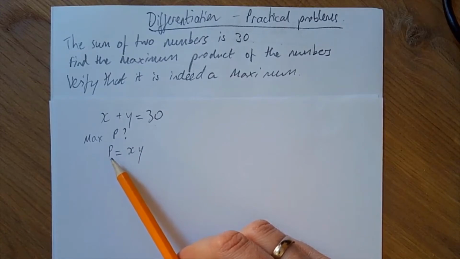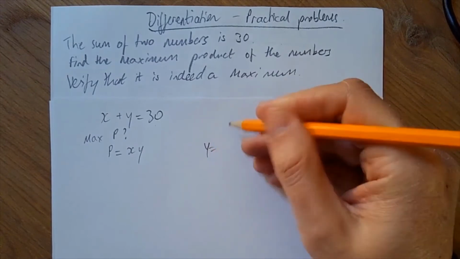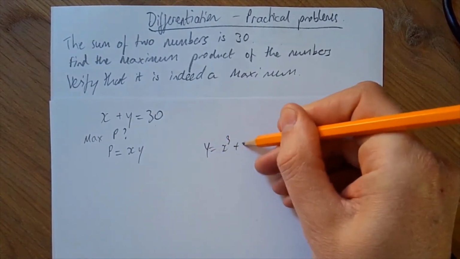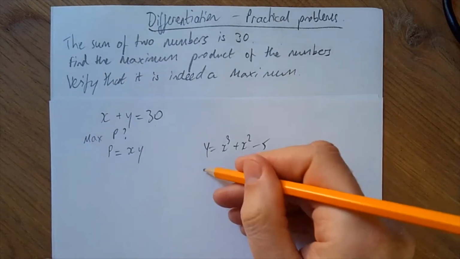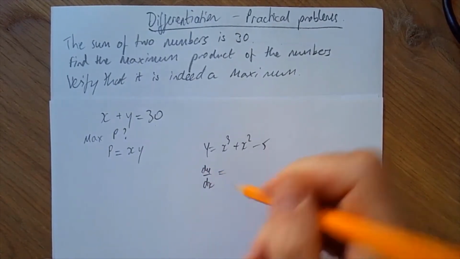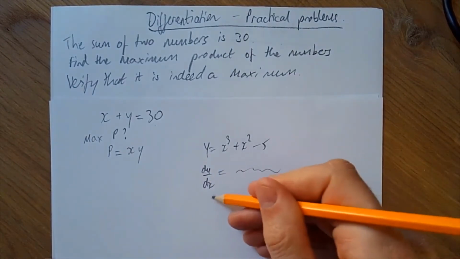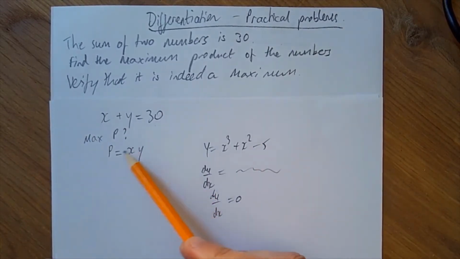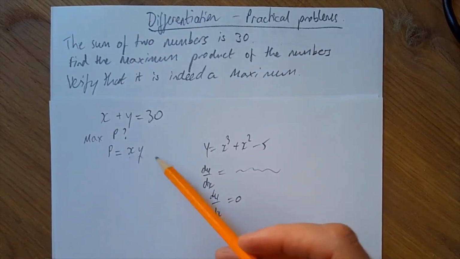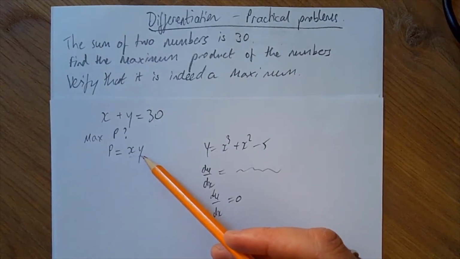Normally, if we wanted a maximum value of something, we'd differentiate it. For example, if you wanted to find the maximums on this cubic here that I've quickly written, you'd have to differentiate it, and then set this dy/dx equal to 0. You've done this quite a lot in class. The problem here is I've got the product with two different variables in it, which makes it very difficult or impossible at this stage to differentiate.